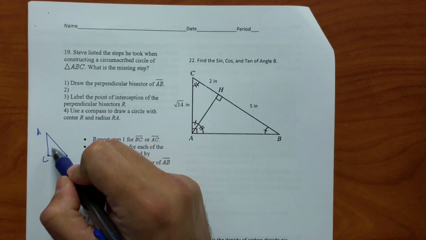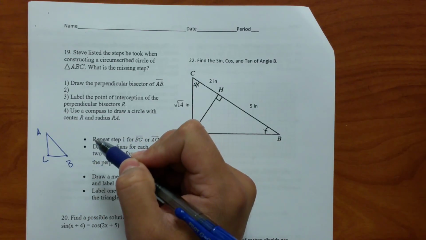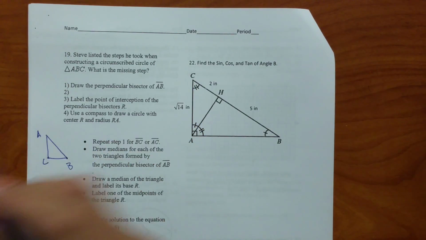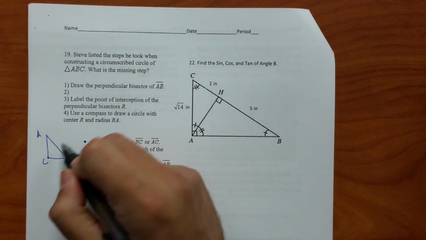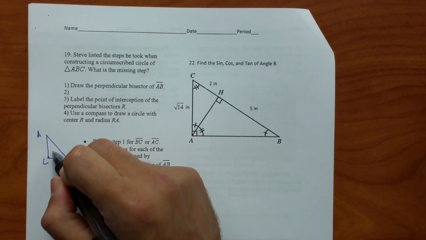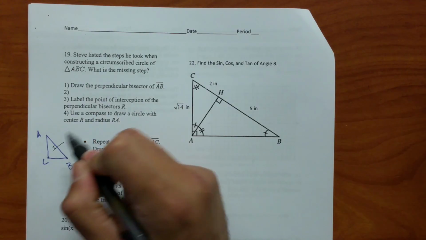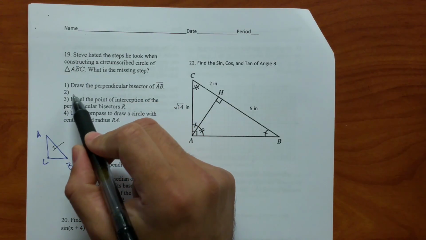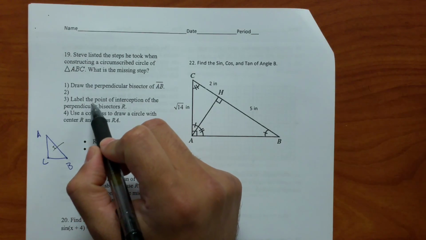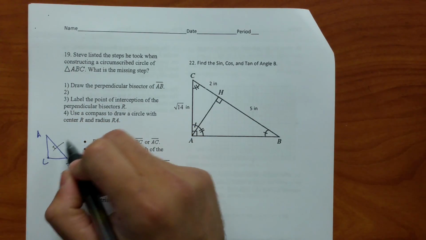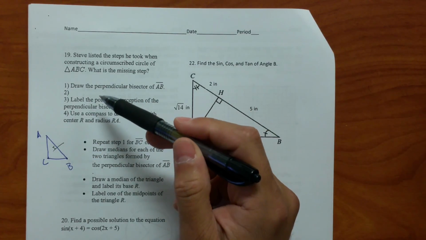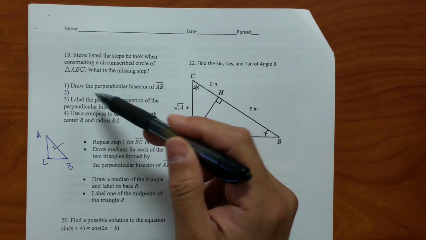Since this is a multiple choice exam, I'm just going to go through the steps and see what we're missing here. So we're perpendicular something over here. Number 2, something. Label the point of intersection of the perpendicular bisector R. So for number 2, that's a piece that I'm missing.